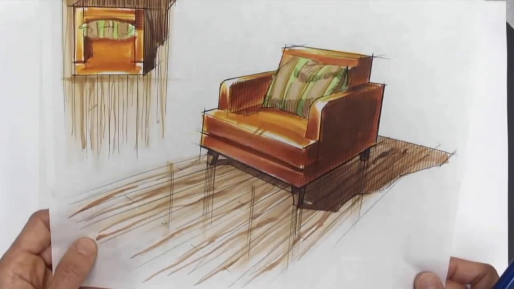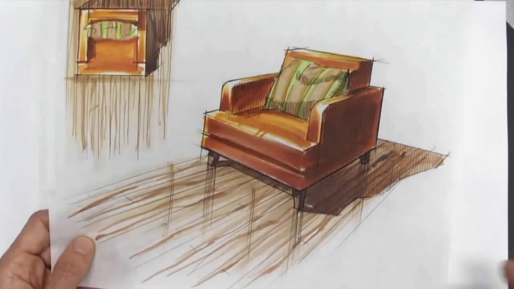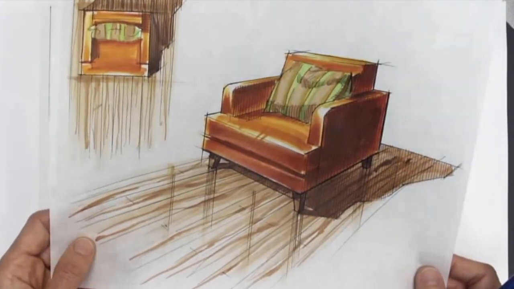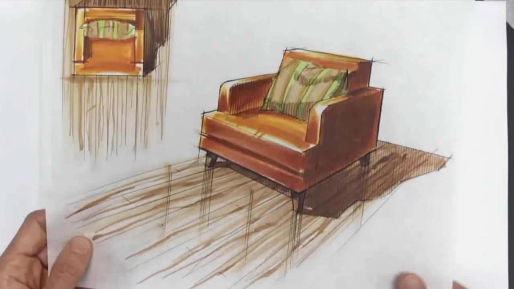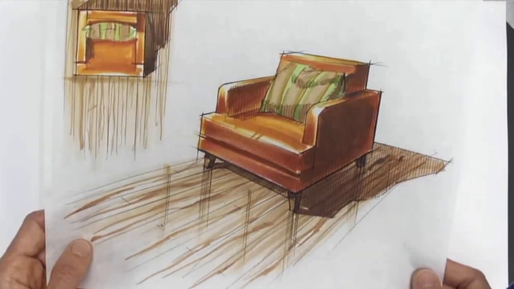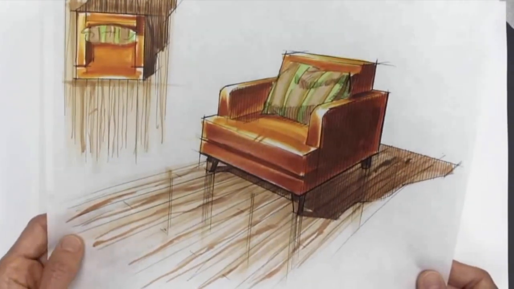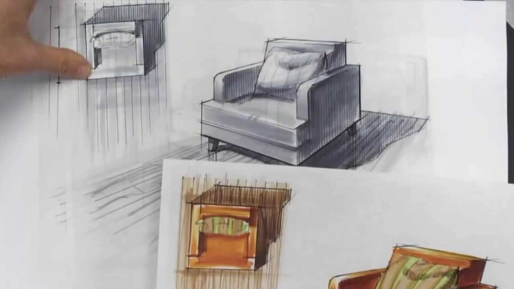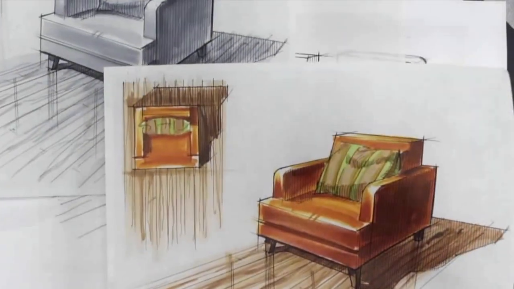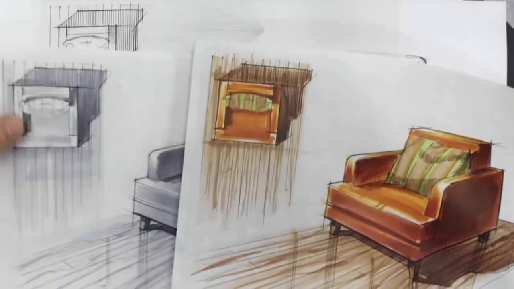So there are videos that show you how to think about color values. You don't have to use these particular colors either. You can choose whatever color of marker that you'd like to choose, and it'll walk you through how to relate the gray values to the color values. So that's an important step.